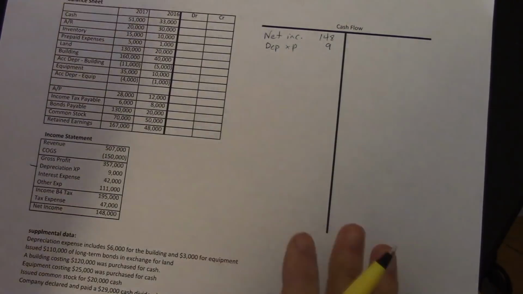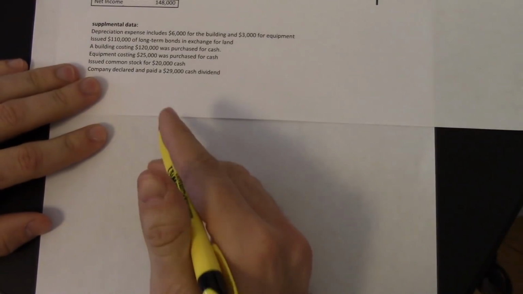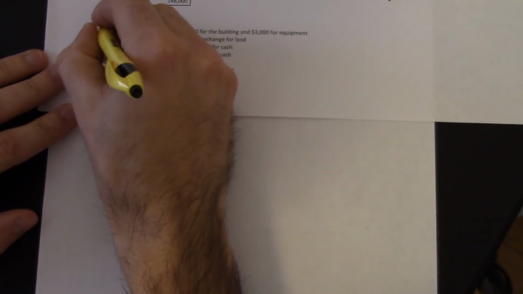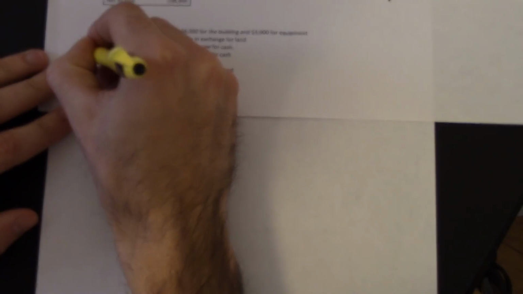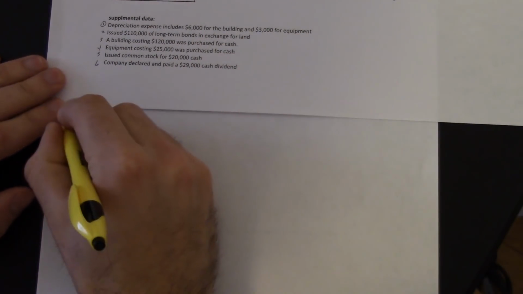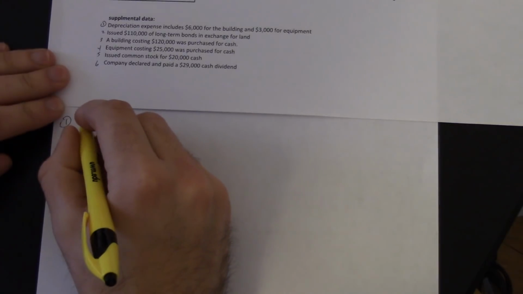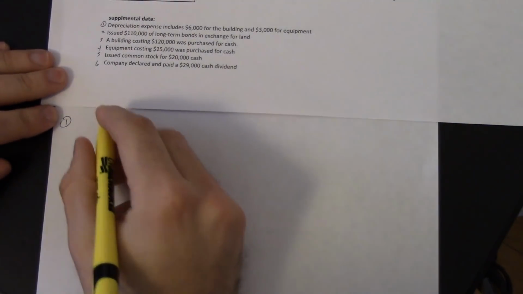and record the journal entries. So I'm going to do this on a blank piece of paper so we have extra room. So question number 1, we've got depreciation expense includes $6,000 for the building and $3,000 for the equipment.